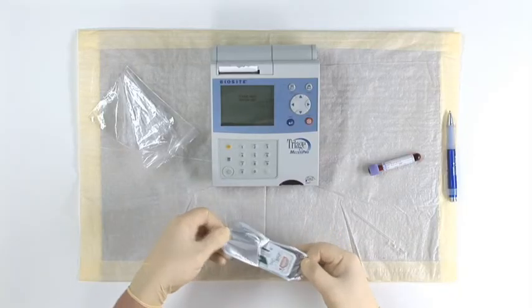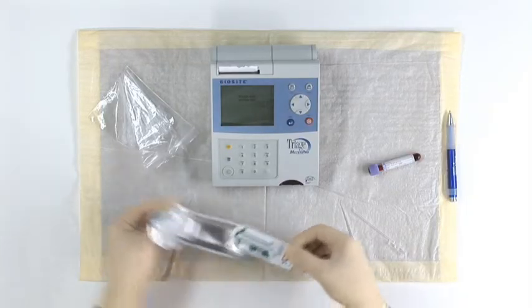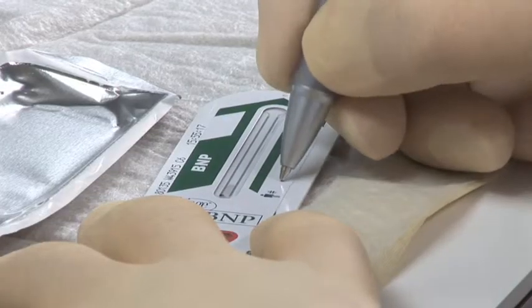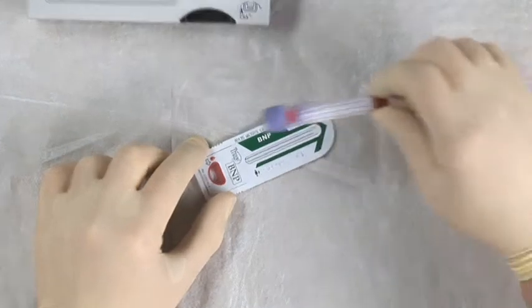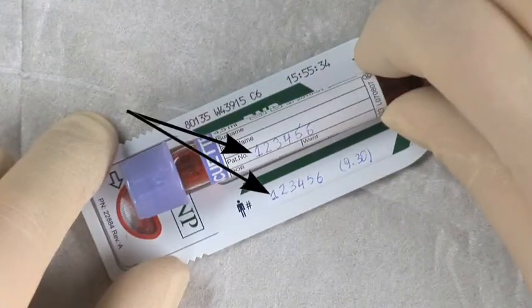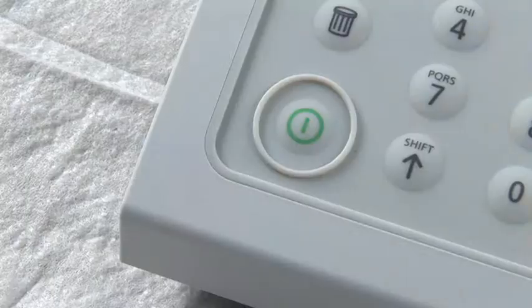You can begin by removing the test device from the foiled pouch and properly labeling it with the patient ID. Verify that your patient sample matches the ID on your test device. Make sure your Triage meter is powered on.